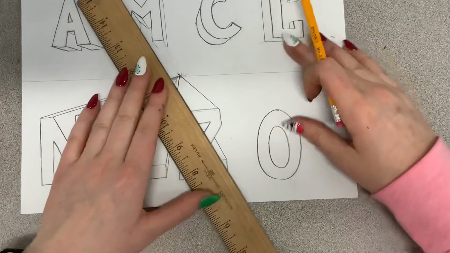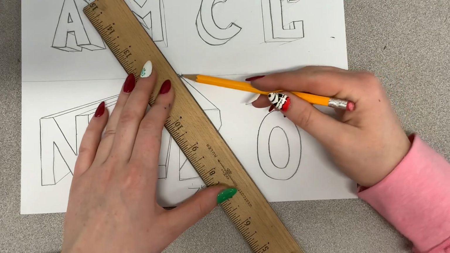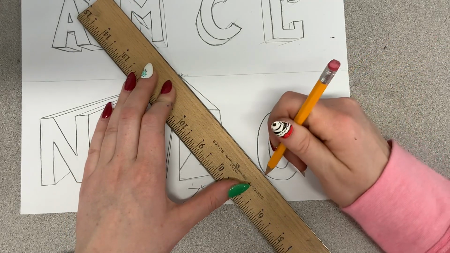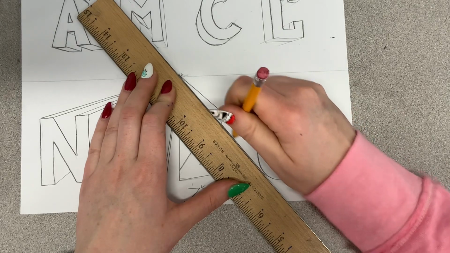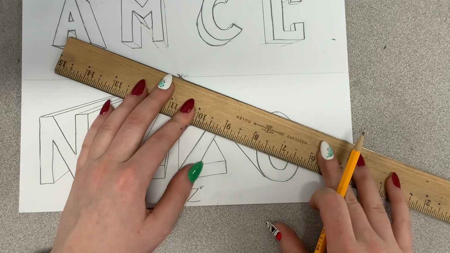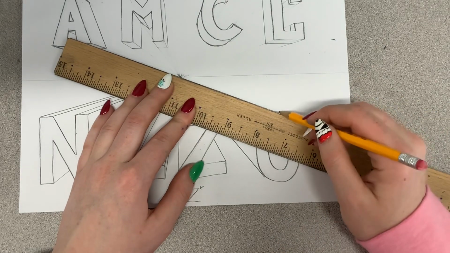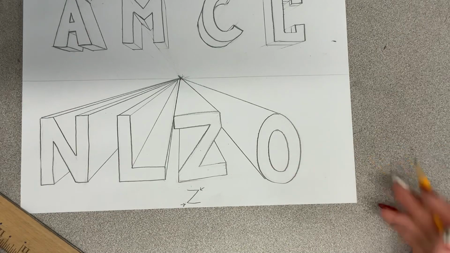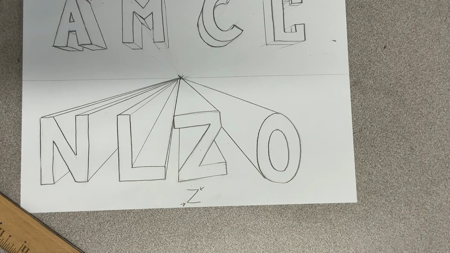Okay, last one, the letter O. Line up your ruler to the vanishing point, slowly approach the letter O, make sure it's still going to the vanishing point. Draw that, I hit the letter Z, and so I stop. Same thing on the top, vanishing point, very edge of the letter O, draw that, and then I stop. And I won't draw anything in the middle because this is going all the way to the vanishing point.